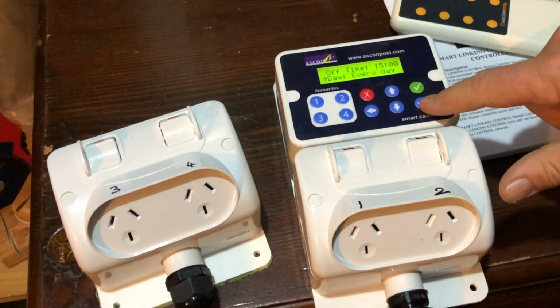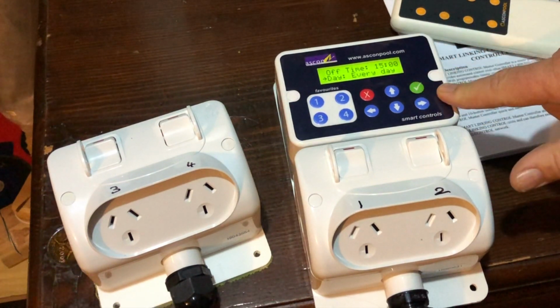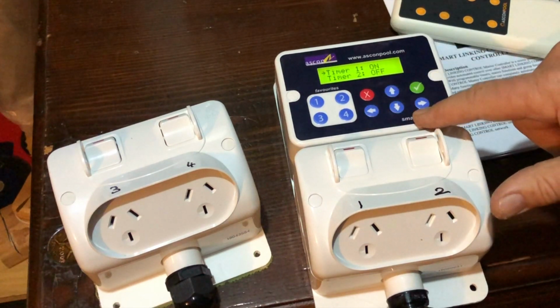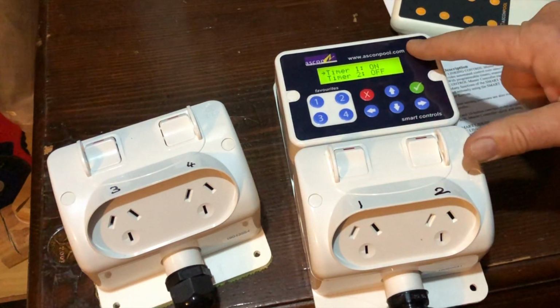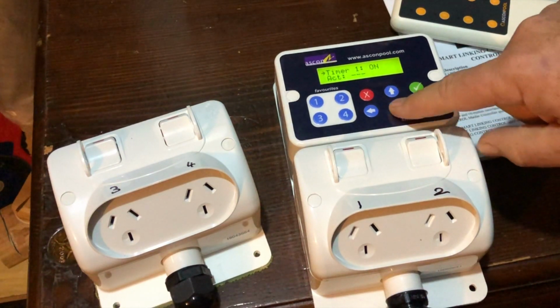Every day. There we go. So on time and off time both need to be set to every day. Give it the tick. Here we go. So timer 1, it's turned on. You can turn that timer off. You can turn it on. Timer 1 is on. We'll go across to timer 1.